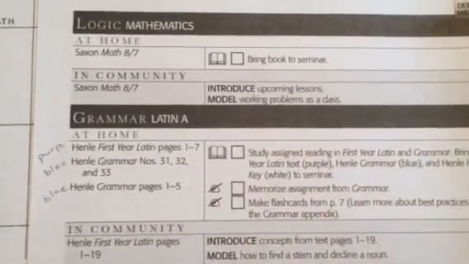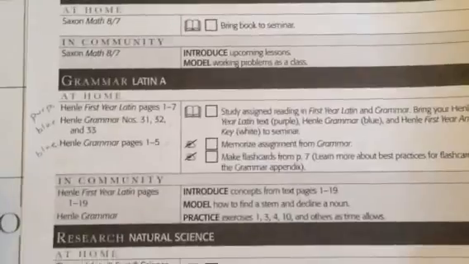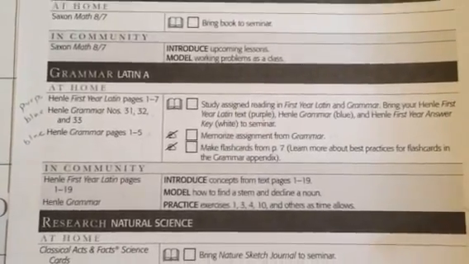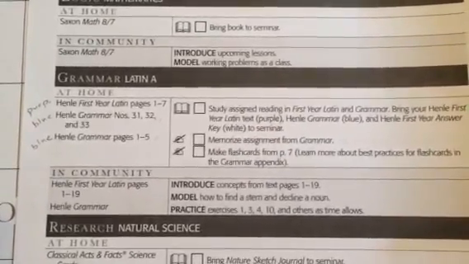Okay, and that's it. Very simple, straightforward.